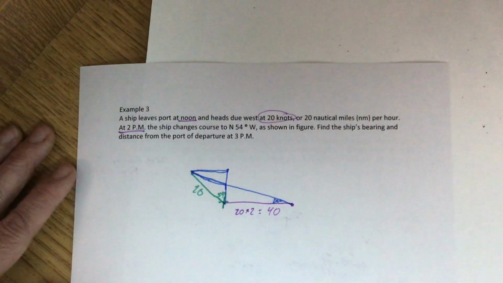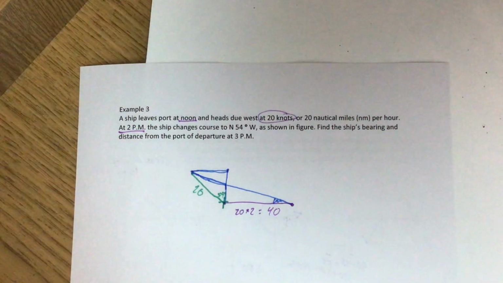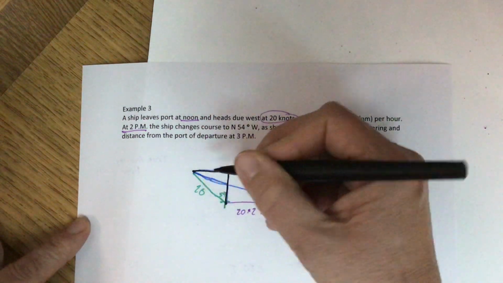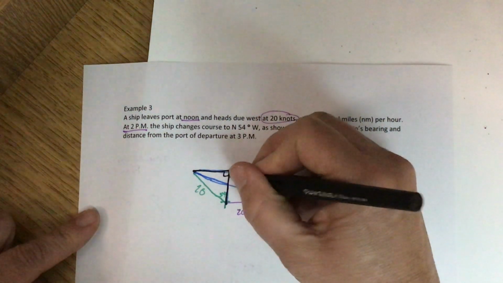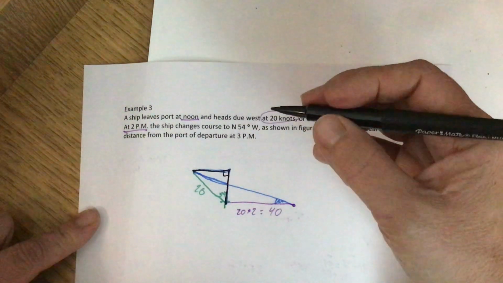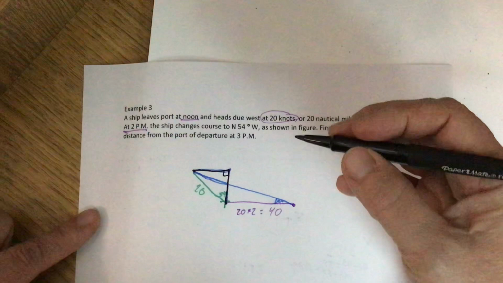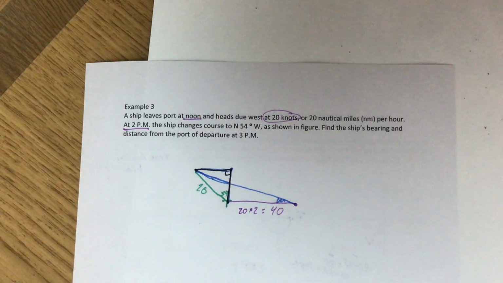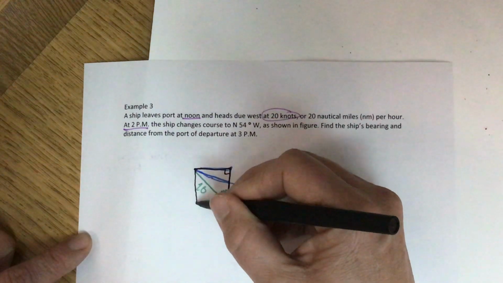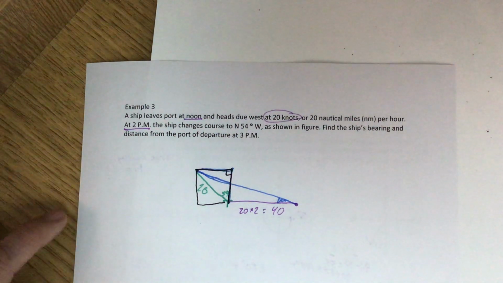Sorry, I should have done a different color. So if I make a right triangle up here with the 20 and the 54, I can find the total distance traveled up, so we can make a bigger triangle.